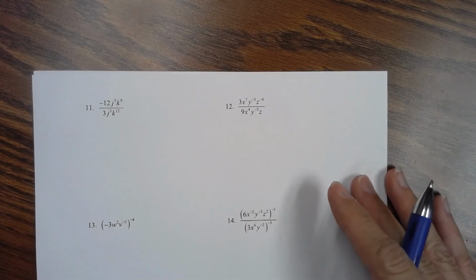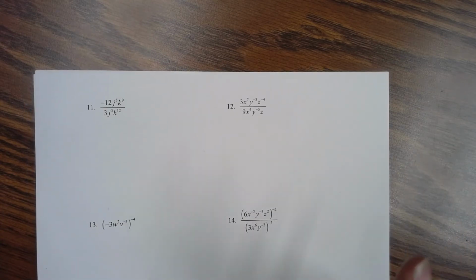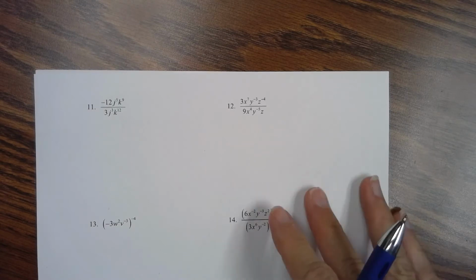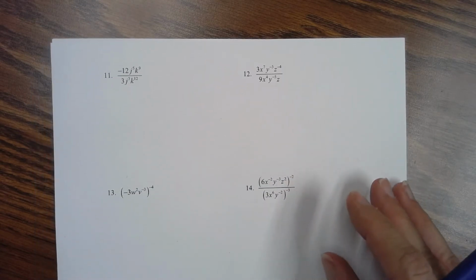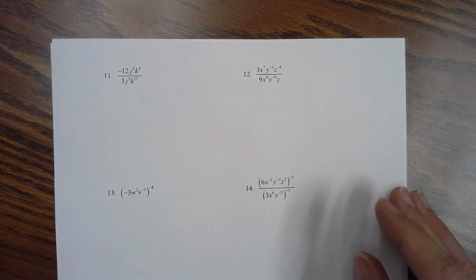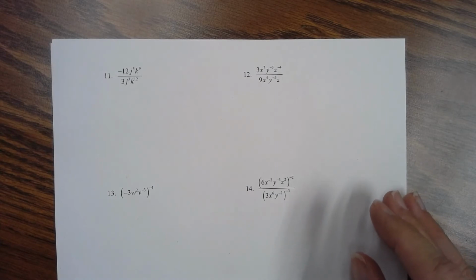Number 11, the first thing I always want to make sure you do is if you have parentheses, get rid of parentheses. So it's kind of like order of operations. The next thing you want to do is get rid of any negative exponents. Some of you will be like, I want to work with negative exponents. Well, that's up to you. I would get rid of them. And then you're going to subtract if you're dividing or add if you're multiplying.